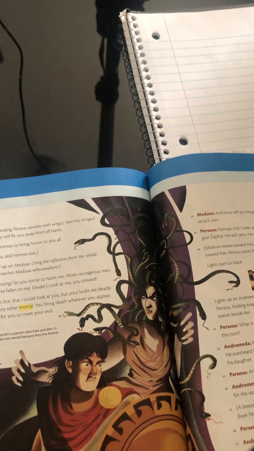Medusa, hissing: So you come to find more courage than you have. Louder. Look at me, coward. But that I could not have. But your looks are dead, in other words. You may go wherever you wish, the next time and for you to grant. And how do you escape?